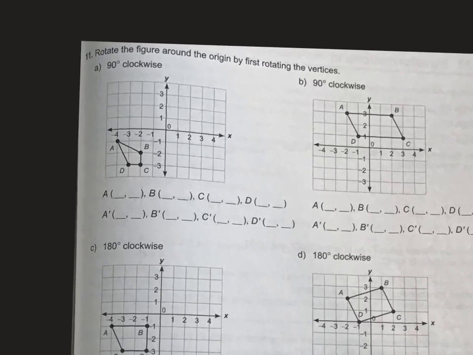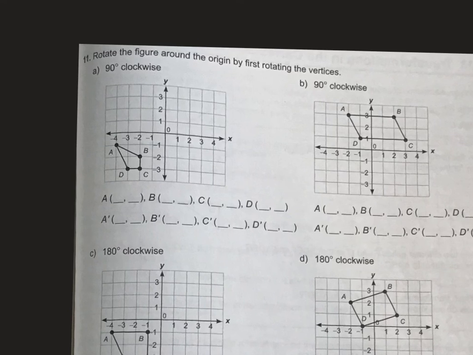Question 11 is our last question, but it takes up an entire page, and it's asking you to rotate these shapes. So I'll start with the first one and then let you do the rest of them on your own. So we're rotating the vertices.